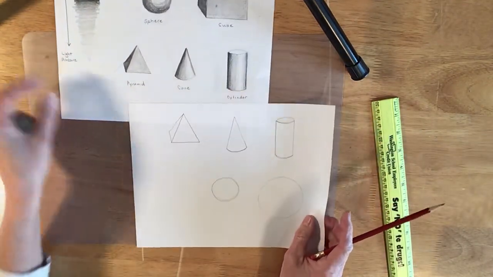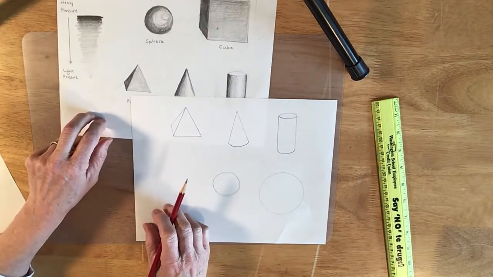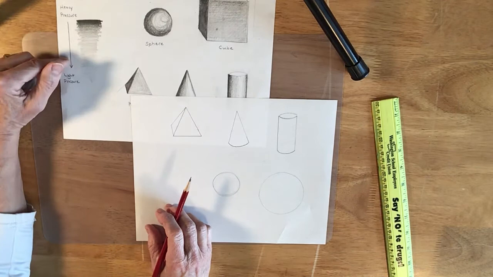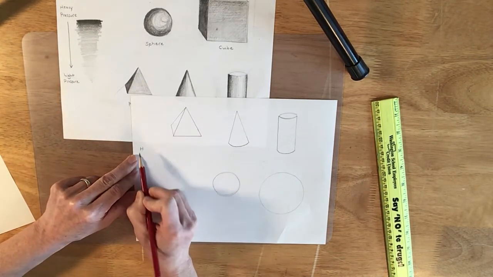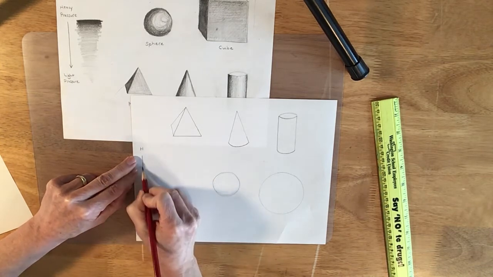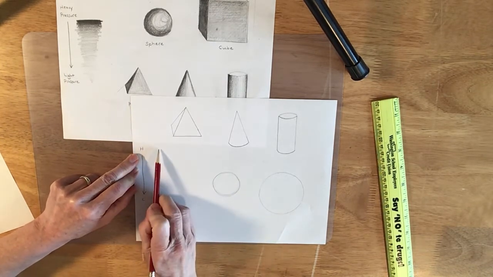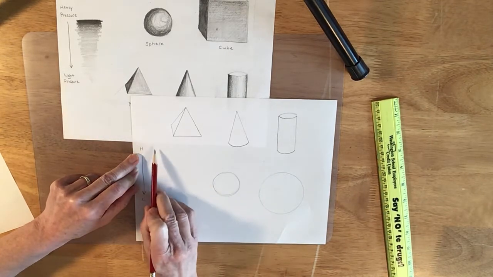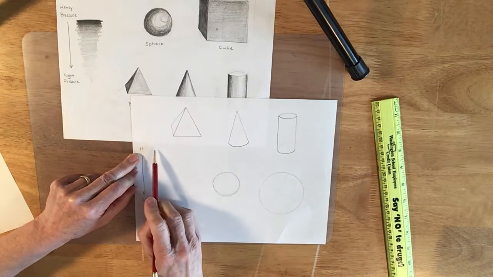But basically, what I want you to practice here first is you're going to have a heavy pressure, and then you're going to go down into light pressure. So basically, I go heavy here to light here, going down that way. I like using the side of my pencil, not the tip. So I'm laying it flat, or I could even hold it like this and do it. I'm going to hold it like this, I think.